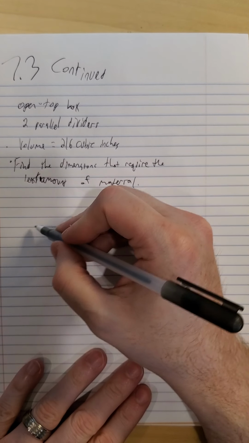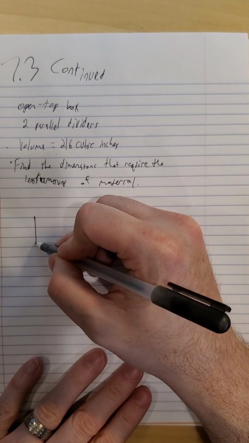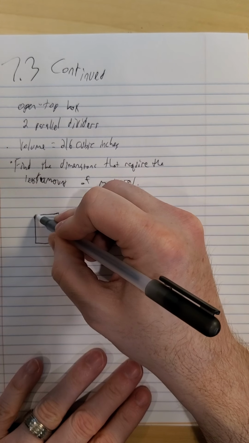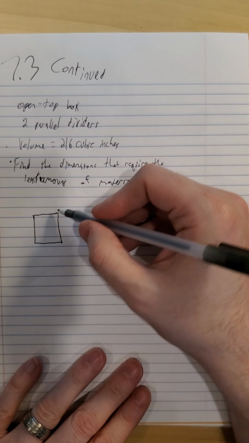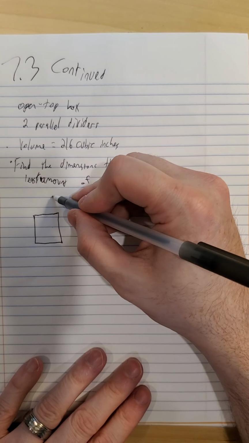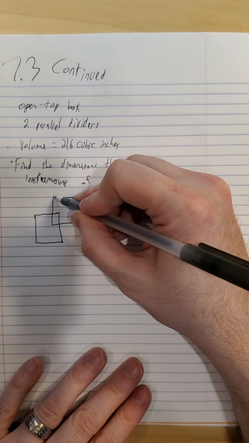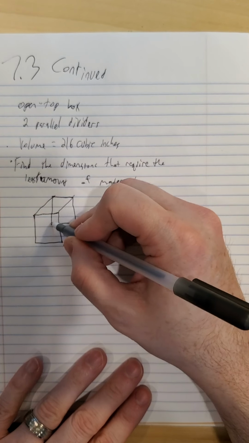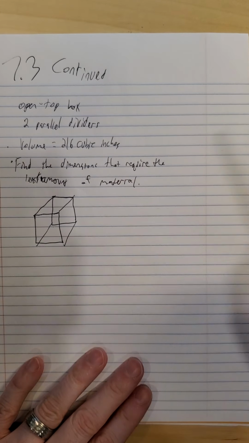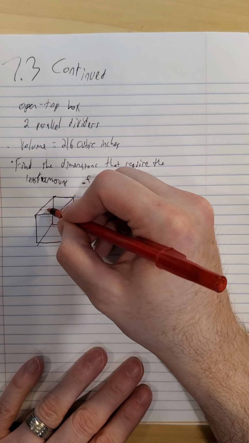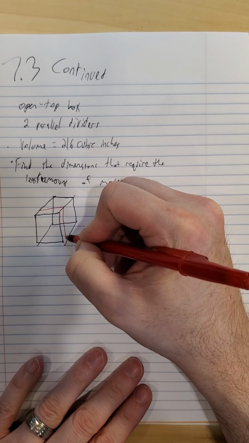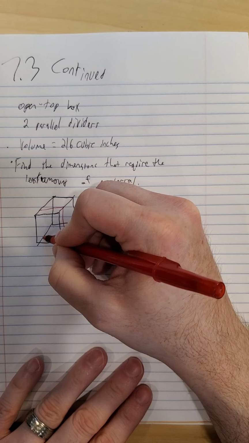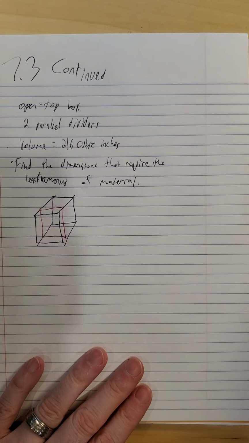All right, so I'll start with a quick sketch. You've seen some of my sketches before, not necessarily works of art. So here is the front of the box, the back of the box, and we'll connect the box up. Lovely, lovely. We have our little cube. And the idea is we also have a pair of dividers in the box as well.